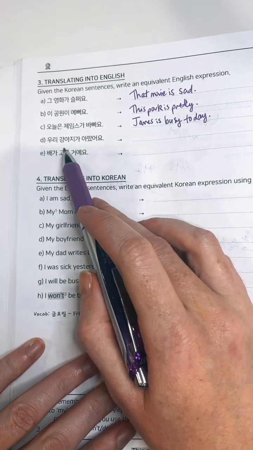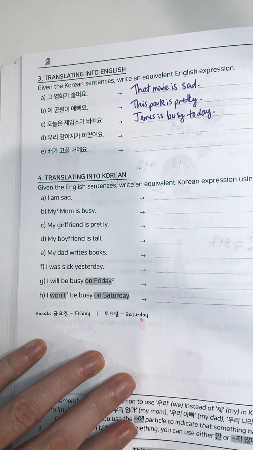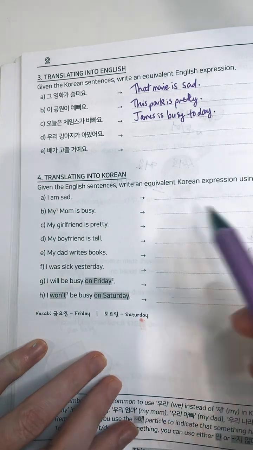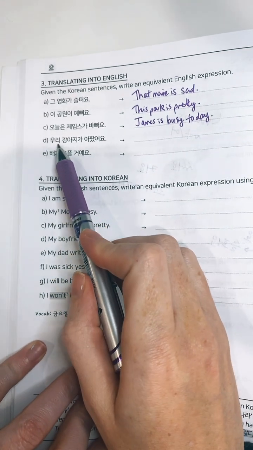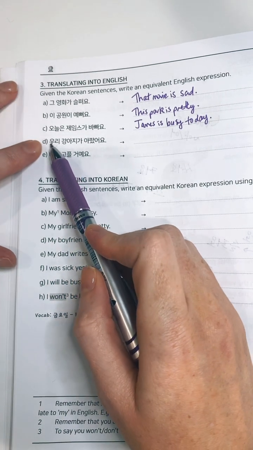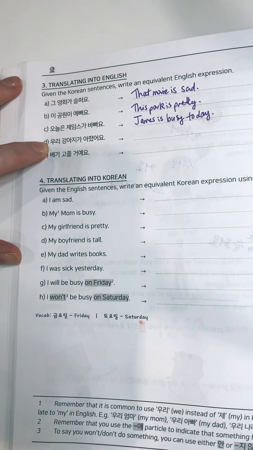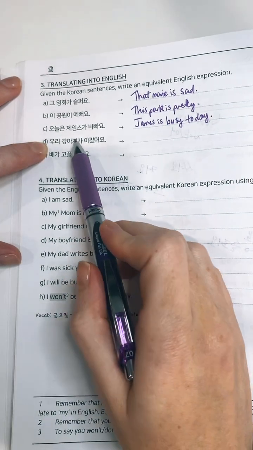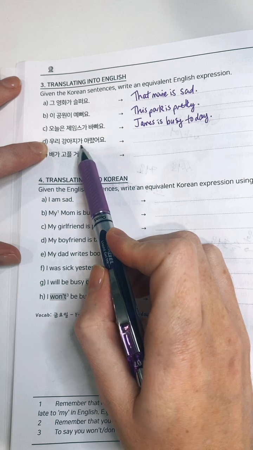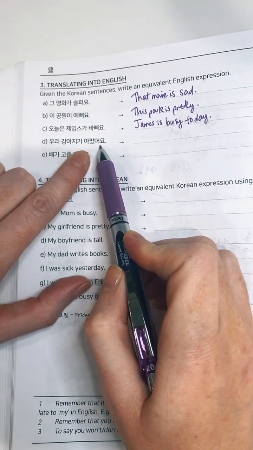D. 우리 강아지가 아팠어요. 우리 means we or my. This one's a little tricky because 우리 literally means we, but you could also use it to mean my in some circumstances. 강아지 is a dog or a puppy. And then 아팠어요 is to be sick.